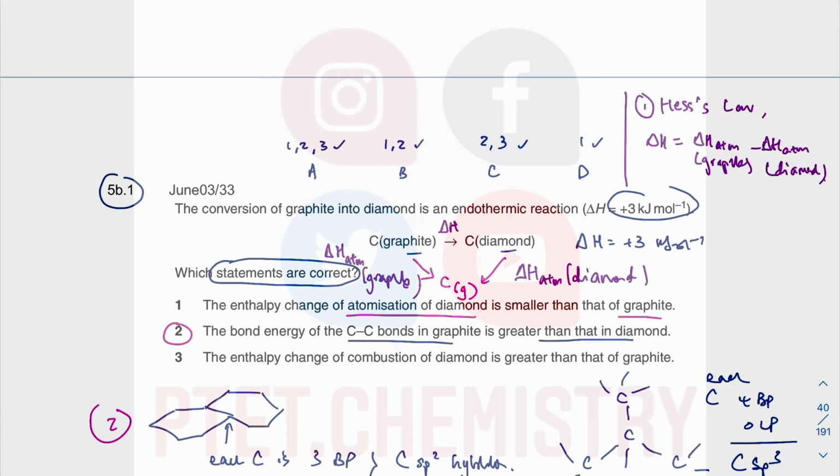Okay, so it's saying that enthalpy change of atomization of diamond is smaller than graphite. So if diamond is smaller than graphite, as in the atomization, that means the delta H will be positive. If that is true, if the atomization of diamond is smaller than the atomization of graphite, then bigger value minus smaller value will give you positive, and you get positive, and that is true. Okay, so number 1 is correct.